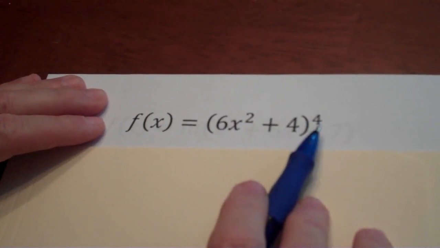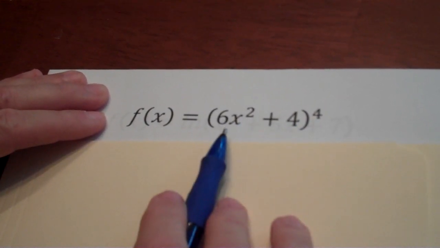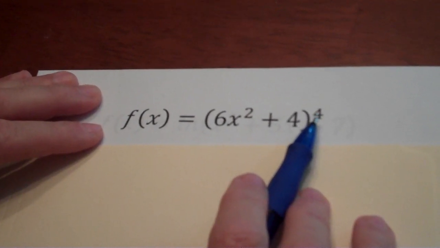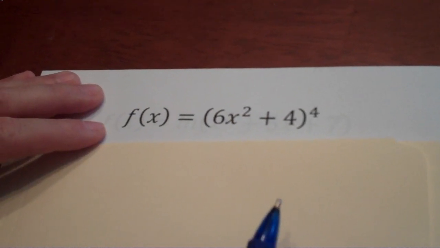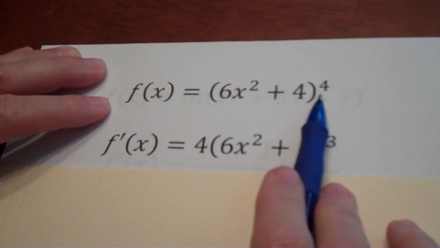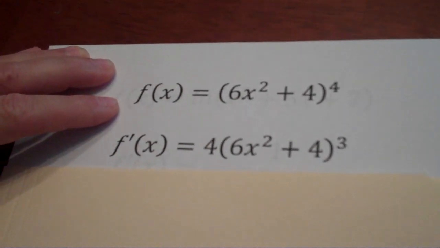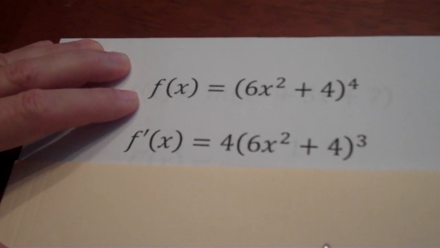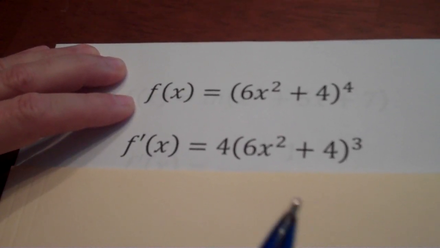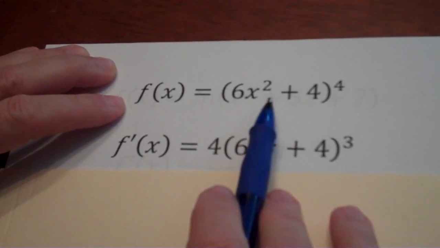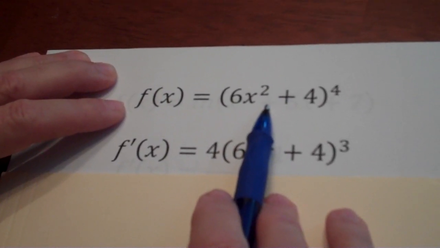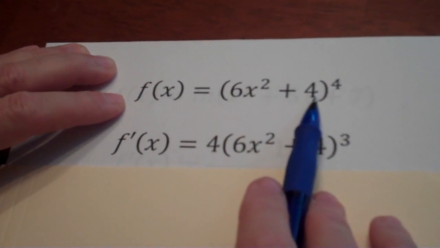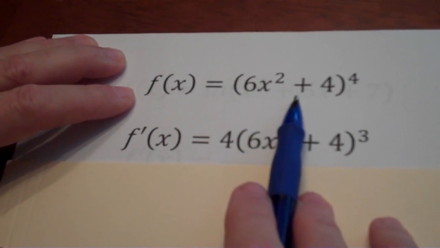Well, let's apply that back here to my basic rule again. I have something to the fourth power. Unfortunately, it is not just x to the fourth power. So what I need to do is move the 4 down in front, subtract 1 from the power, and I'm done. Unfortunately, I'm not really done, because remember, you have to go times the derivative of what's inside. If this was a simple x to the fourth, like the example I just showed you, then I really would be done. But unfortunately, this entire quantity is raised to the fourth power. It's not just a simple x.